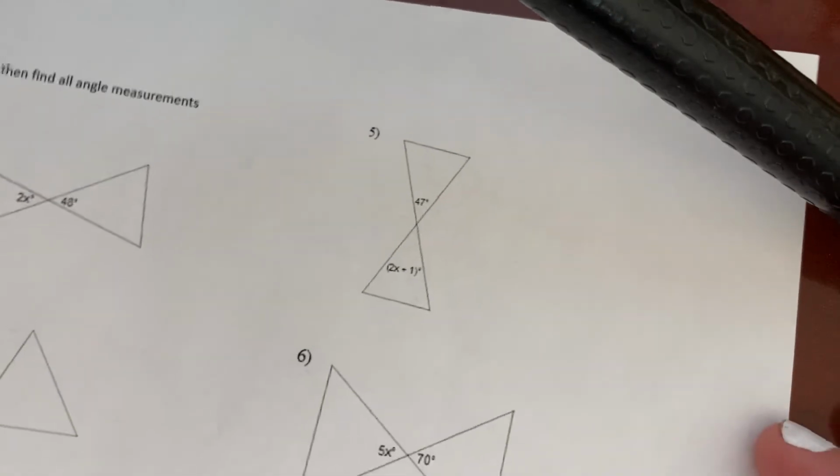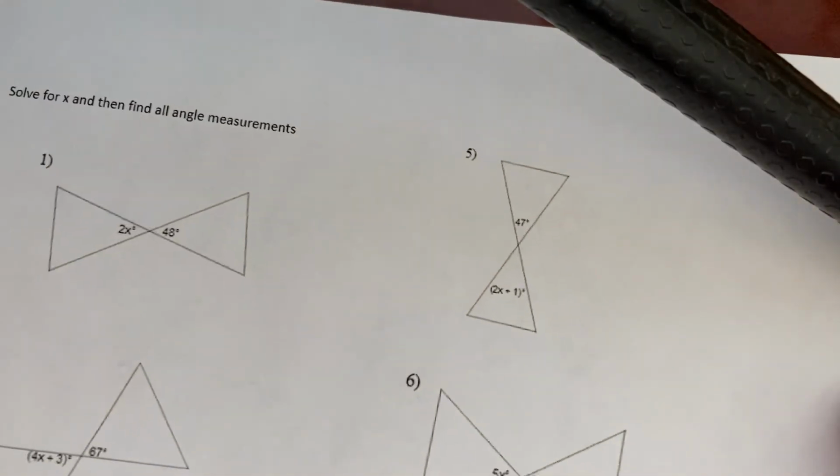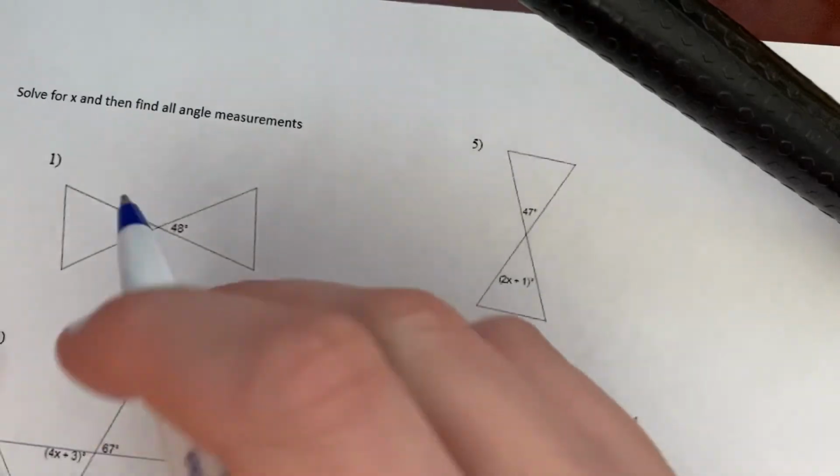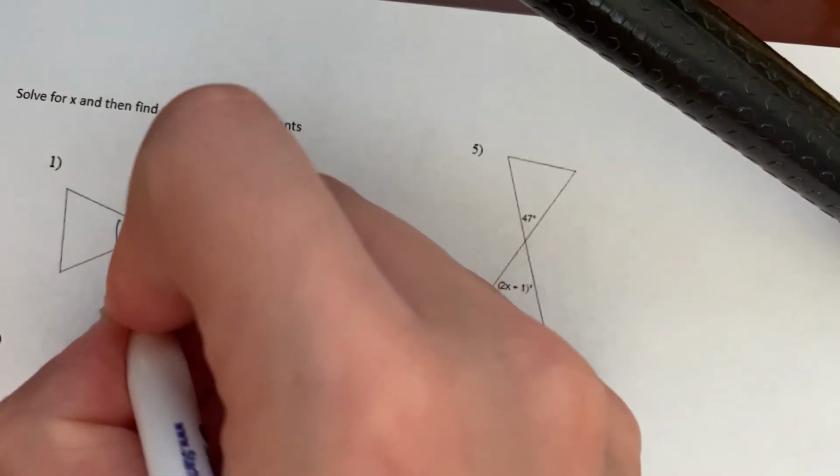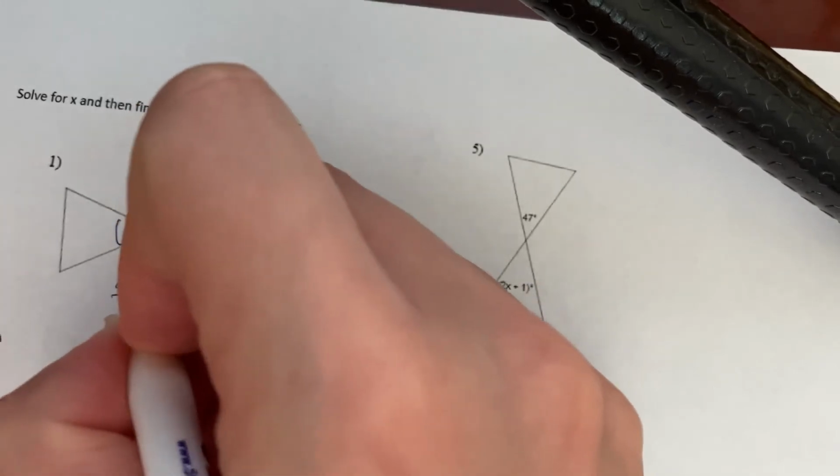So I want y'all to try these. These are a bunch of vertical angles. I'll try the first one, you guys try the rest. So because these are vertical angles, we know that these are congruent. So we can do 2x is equal to 48. Then we just divide by 2.